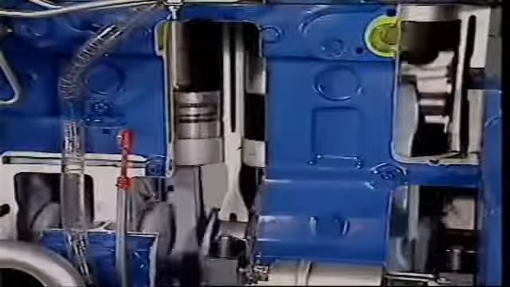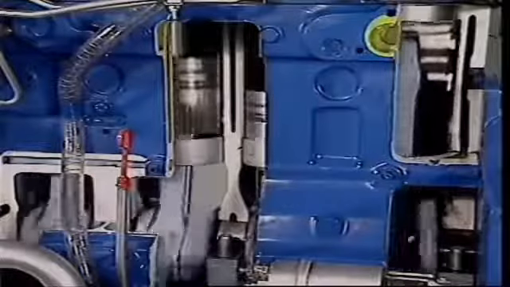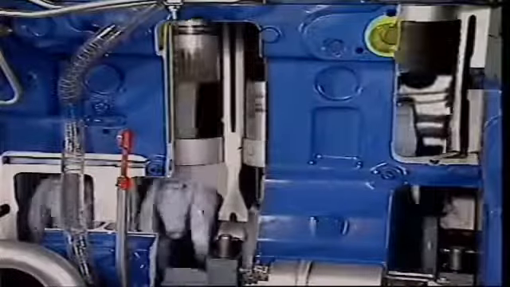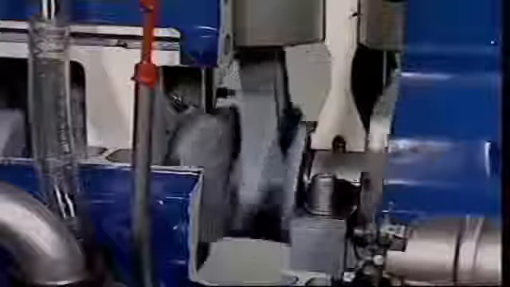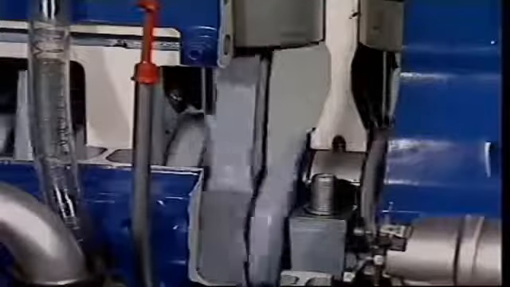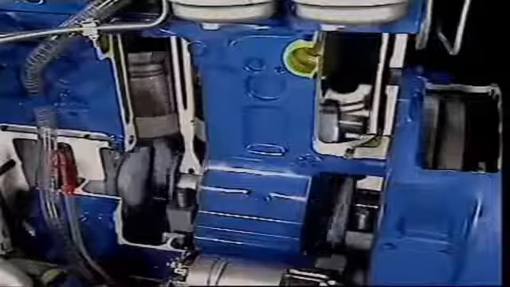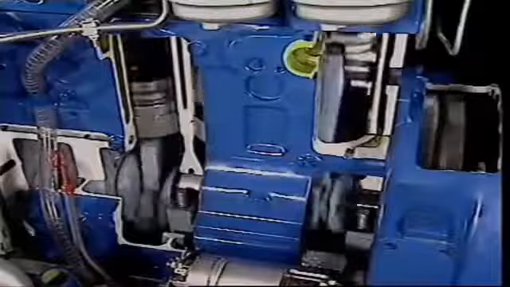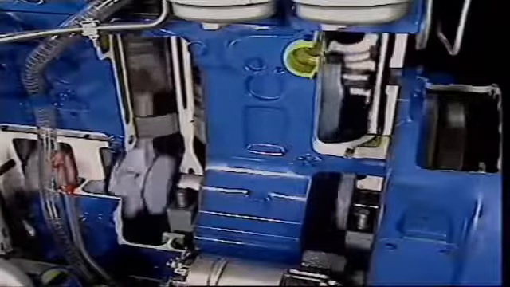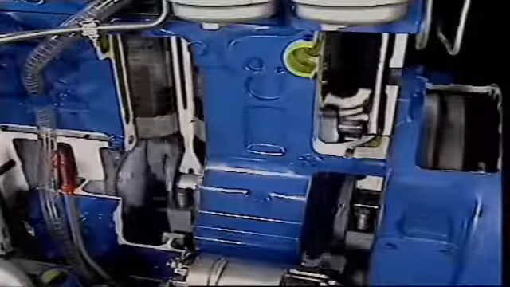Crankshaft counterweights keep the rotating components in balance and help the crankshaft turn as smoothly as possible. The crankshaft turns because of the forces transmitted through the connecting rods. It must also be held in place. That's done by bearings. Different kinds of bearings have different designs.